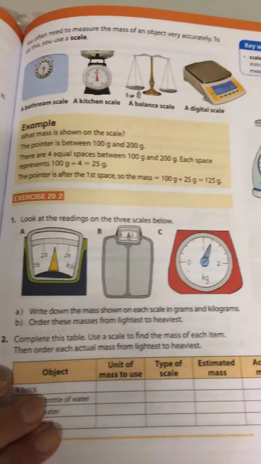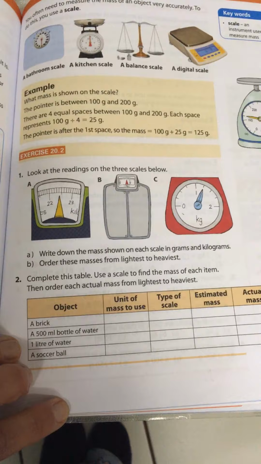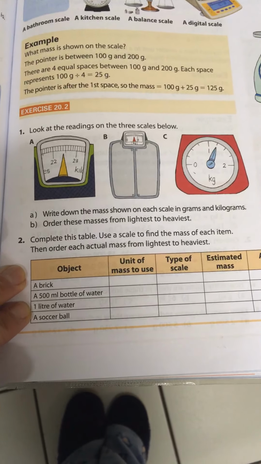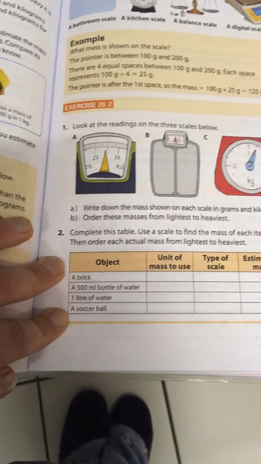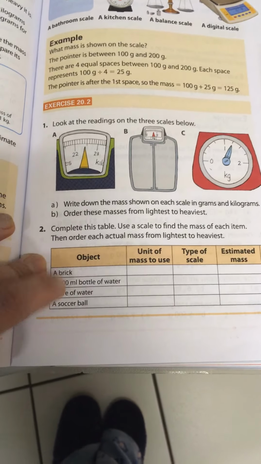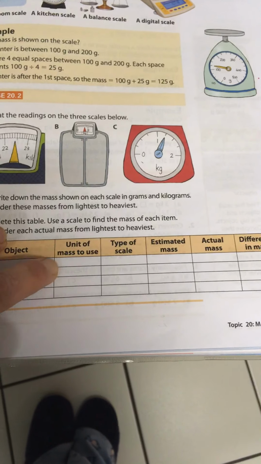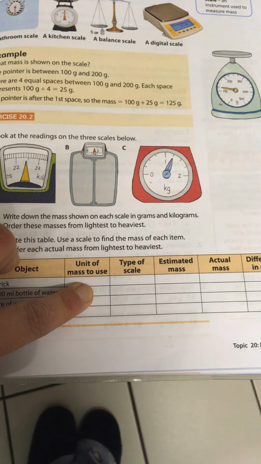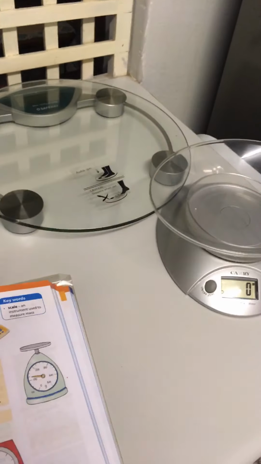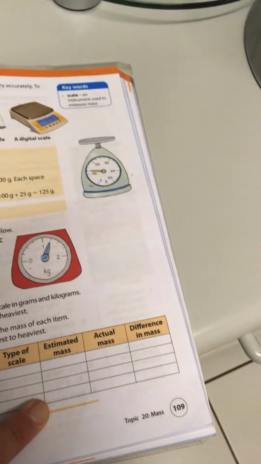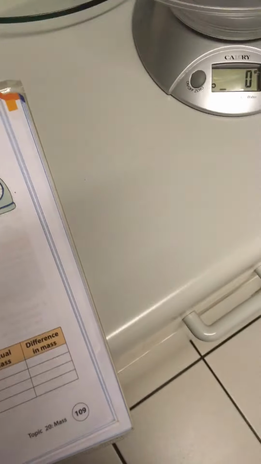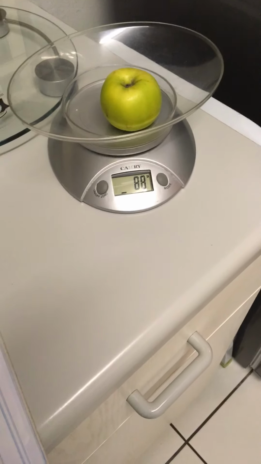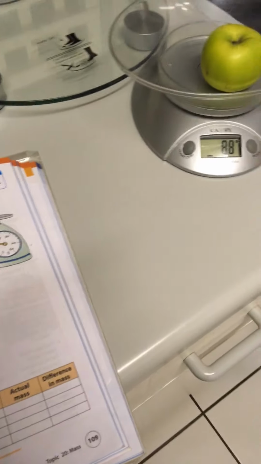And then exercise 20.2, this is where it's going to get fun. Now, I might add some things because we only have a brick, a bottle of water, a liter of water, and a soccer ball. I'm definitely going to add a few things where we have to decide which unit we are going to use, gram or kilogram. Type of scale, which type are we going to use? Estimate means to guess. The actual mass is to put it on to find the actual mass. And then the difference of mass is just what was the difference.